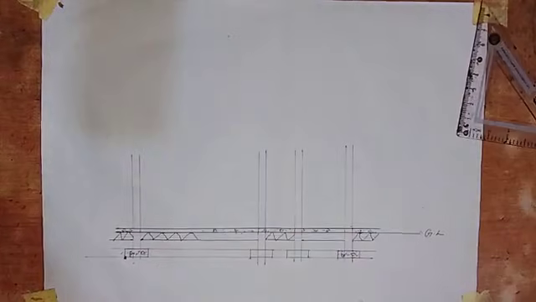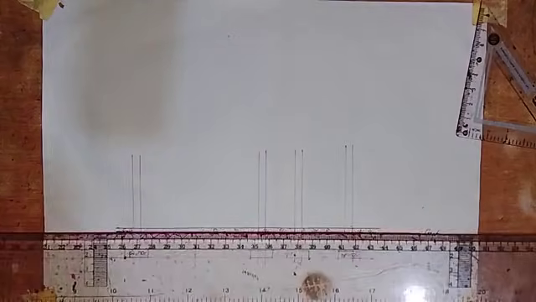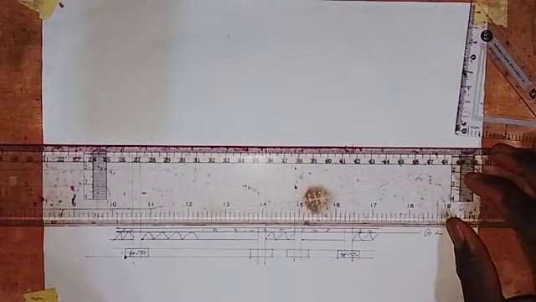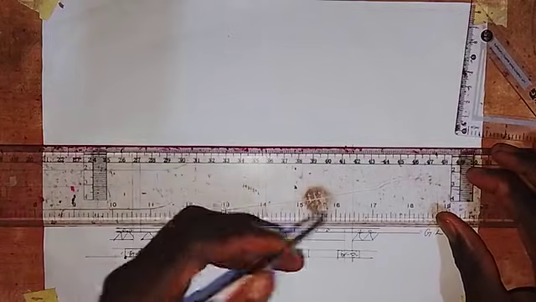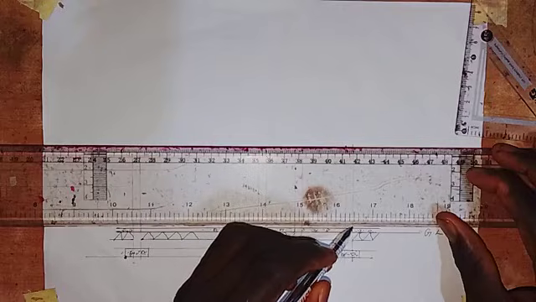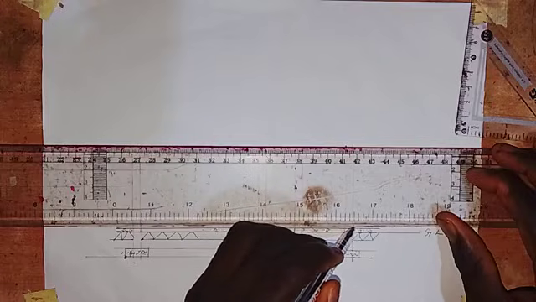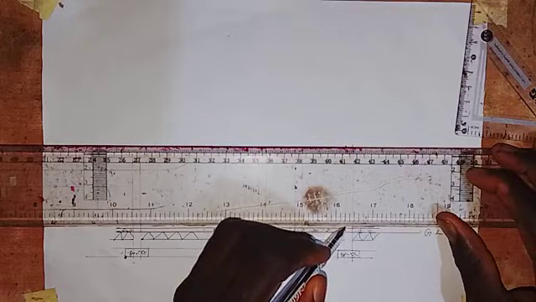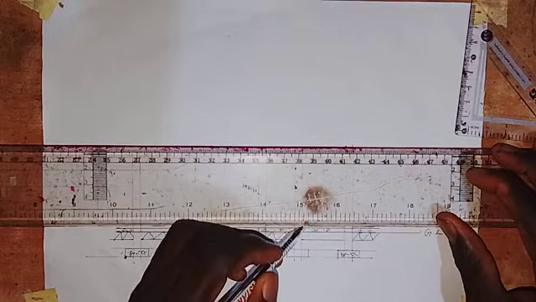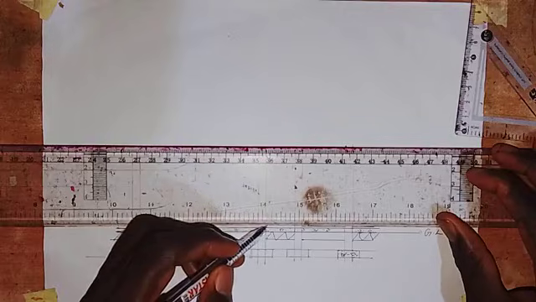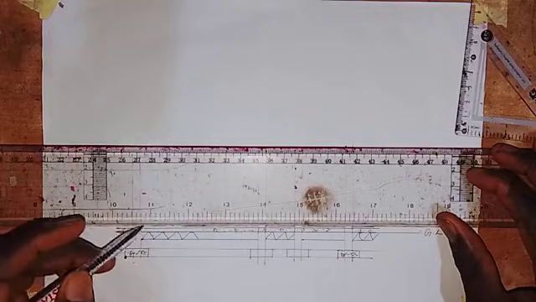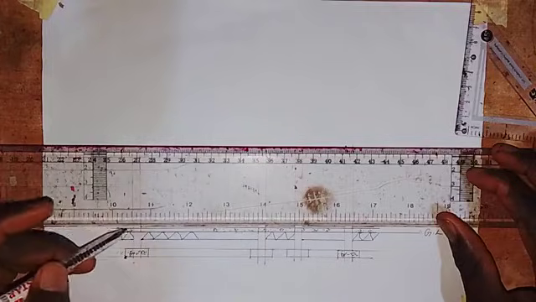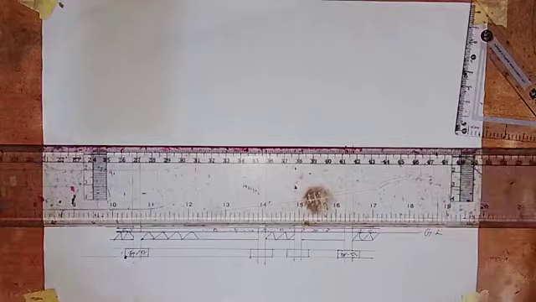Okay, so the cement screed doesn't pass through the wall. So we are just going to make a little line outside here a little, then we draw it between these two walls, and then let's have it outside a little.